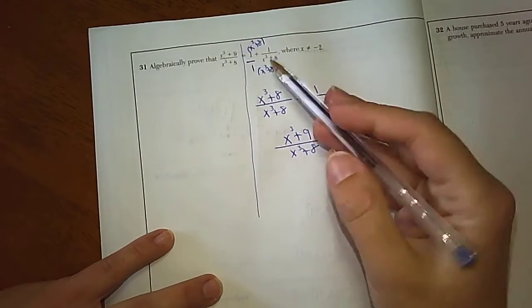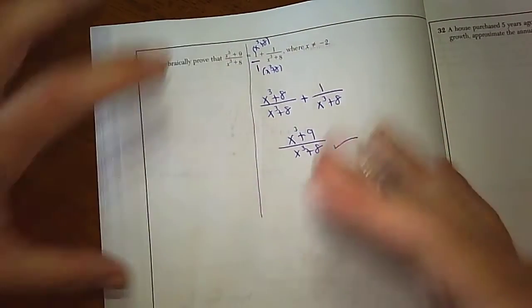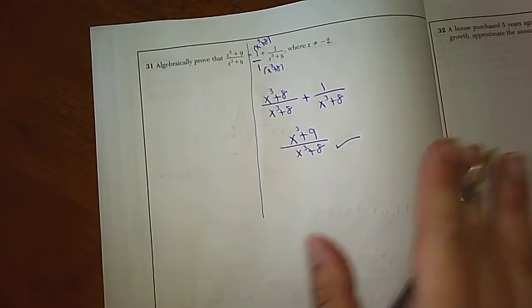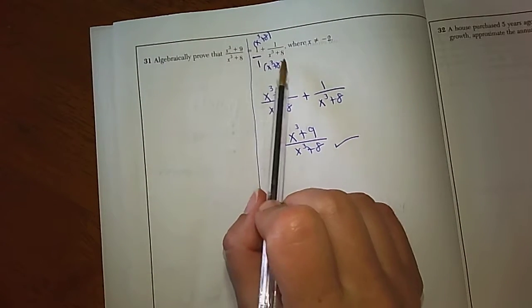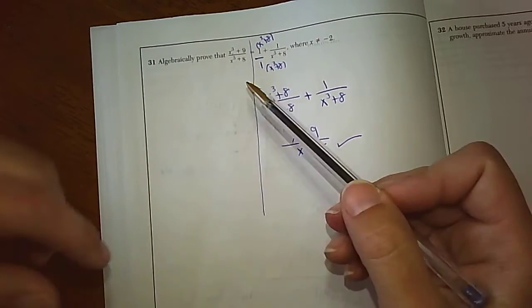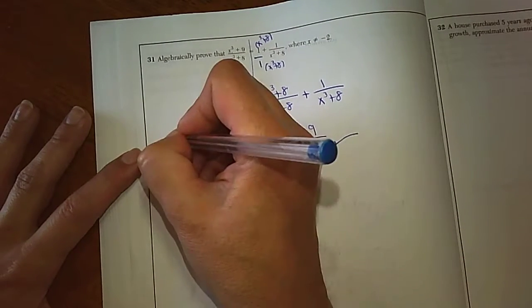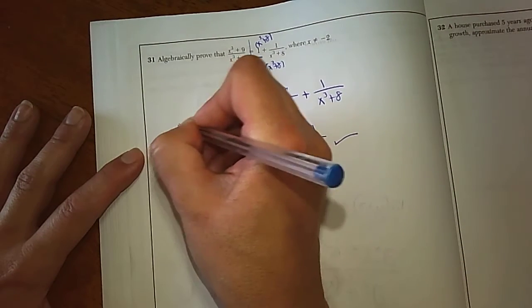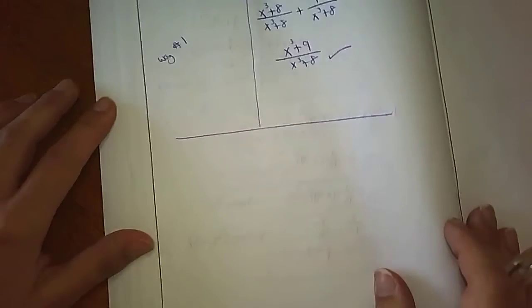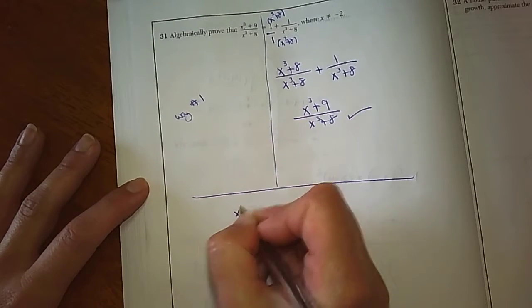Some of you solved this and actually got an answer, like x equals whatever. That was completely wrong. Prove means you have to show that this side becomes this side. Another way of doing this, so this is way number 1, I'll put it down here. You could have taken this side, so I'm going to rewrite it.